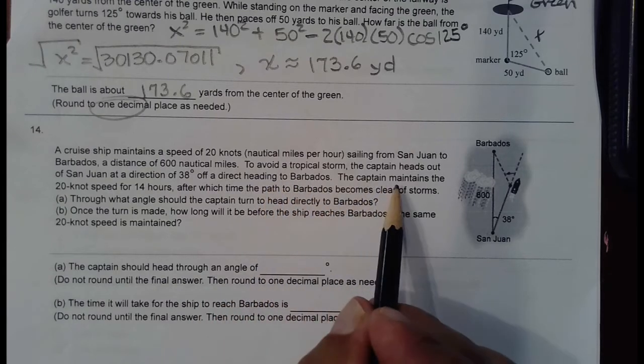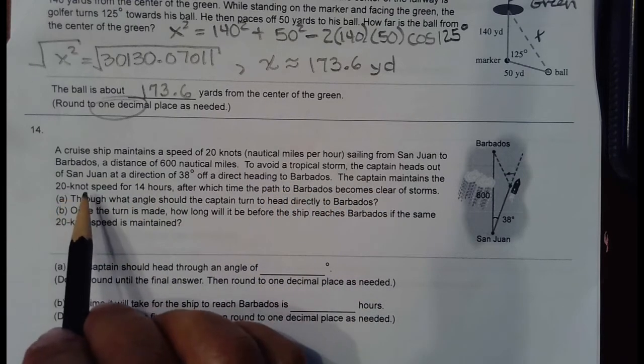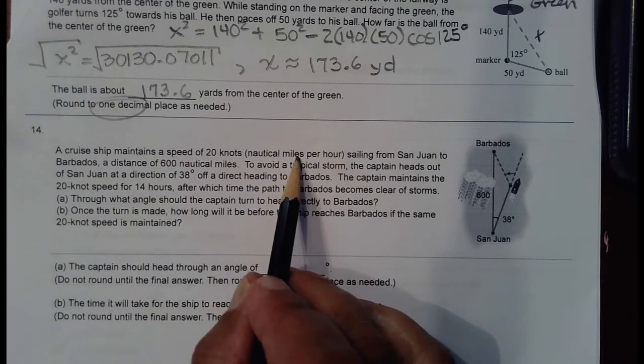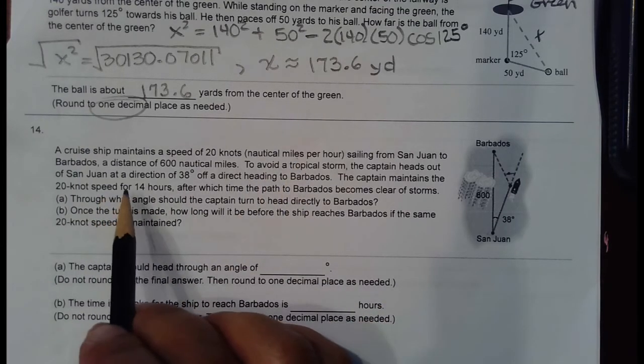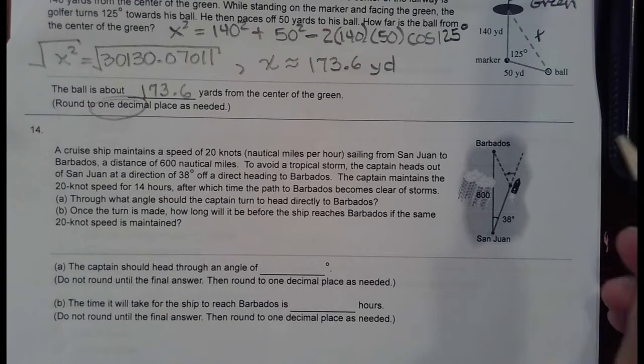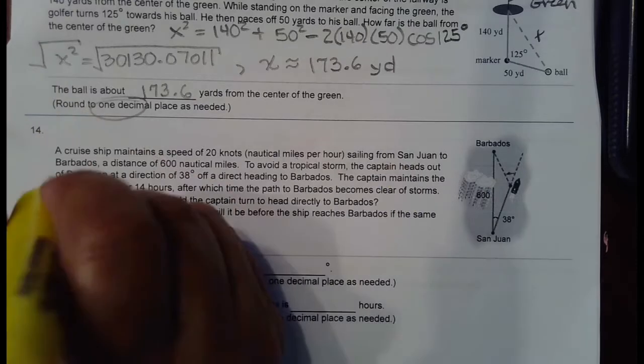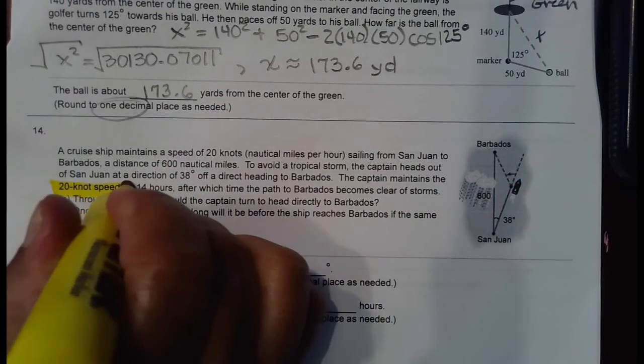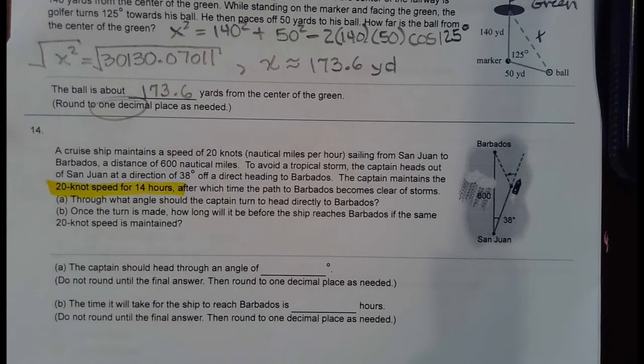Okay, so if you want to know what this distance is, you can just do a conversion. We'll just call this D, from here to where this little boat is shown. He's traveling at 20 nautical miles per hour.